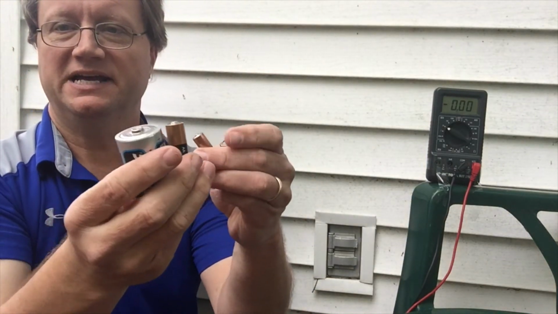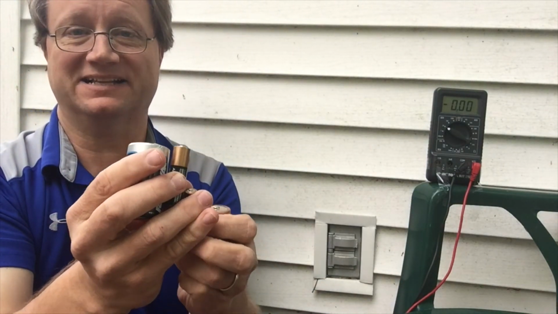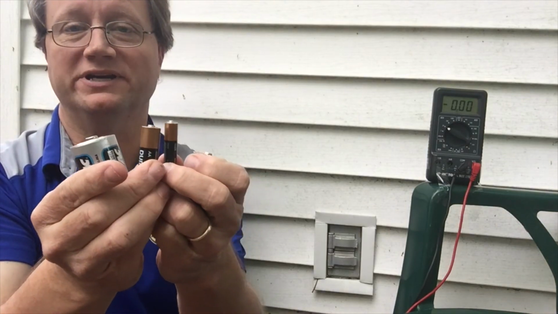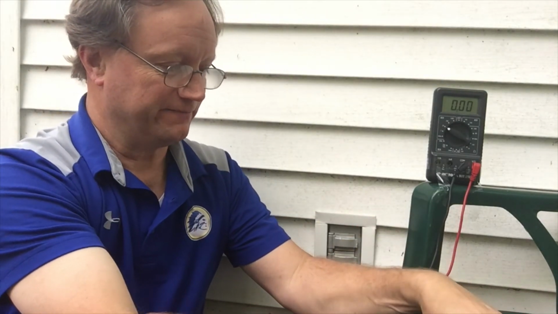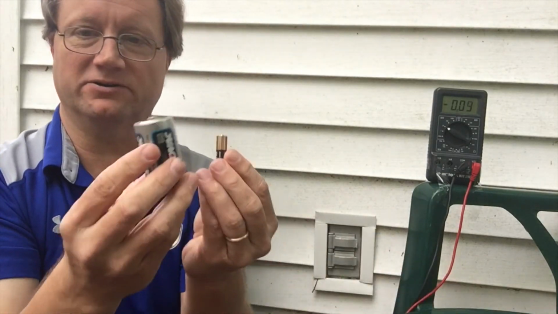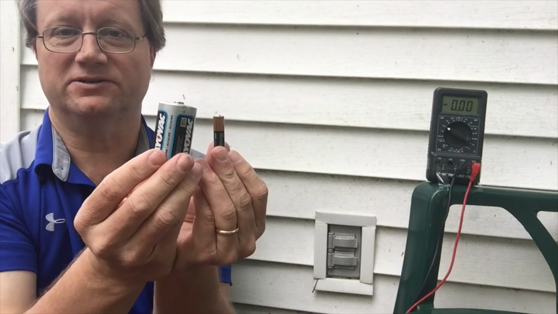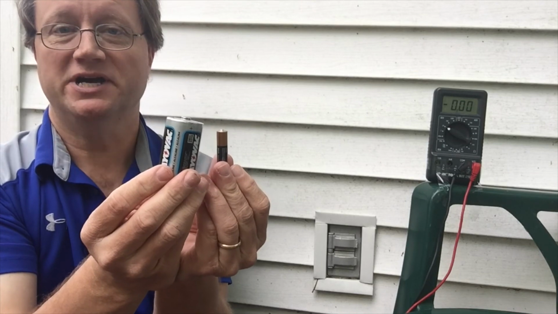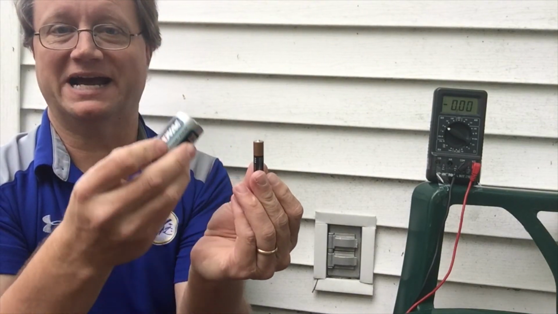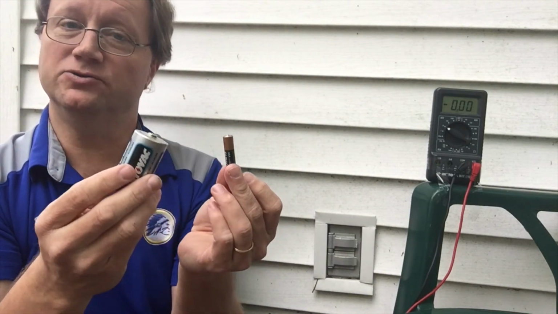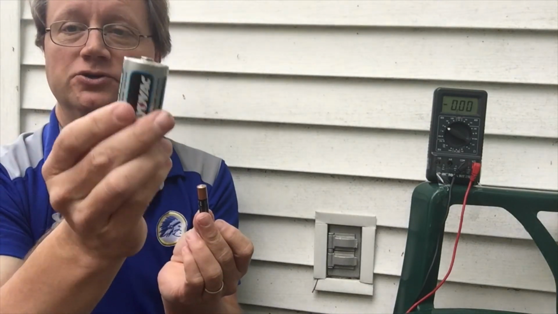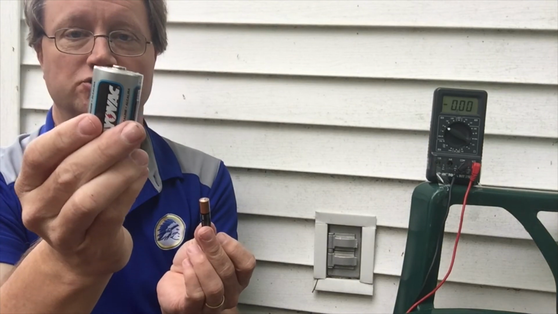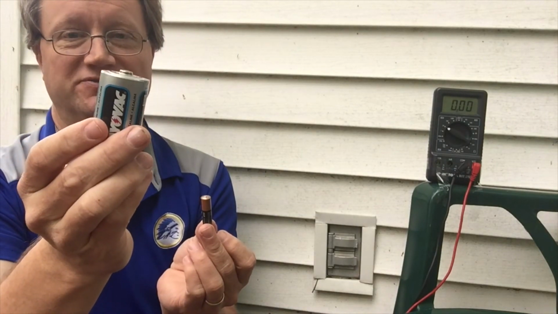A's, B's, C's, double A's, triple A's, they are all rated exactly the same, 1.5 volts. What you vary in is the amount of chemicals that are in the batteries. With a different amount of chemicals, you have a chemical reaction that can occur. You still get the same number of joules per coulomb, but if you have more chemicals, you can react more coulombs of charge.